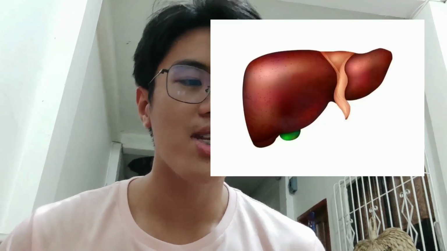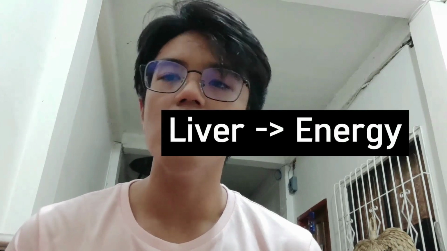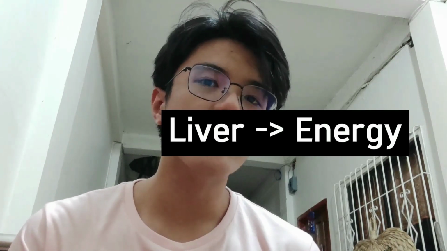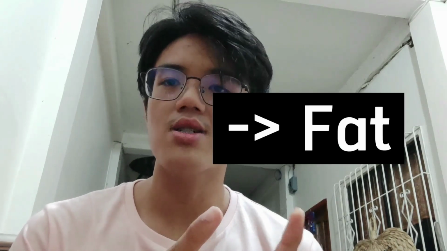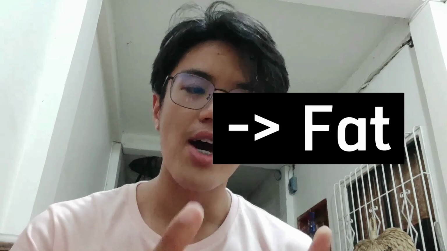How does our body use or metabolize fructose? It is metabolized in our liver, which is called fructolysis. Basically the liver converts the fructose into energy, and if there is extra, it will convert to glycogen, and if it is fully stocked, it will convert to triglycerides, otherwise known as fat.